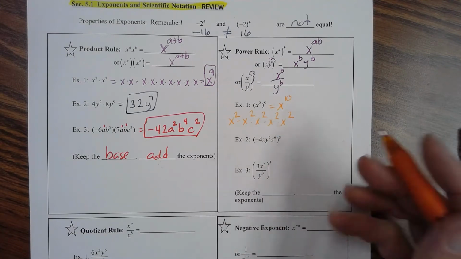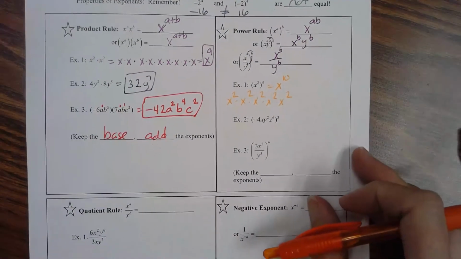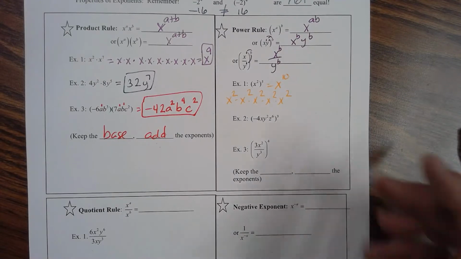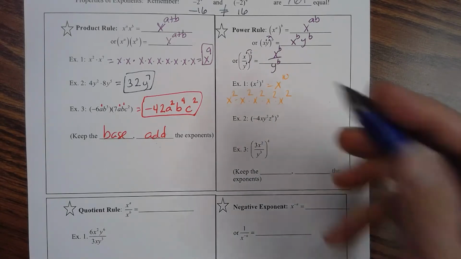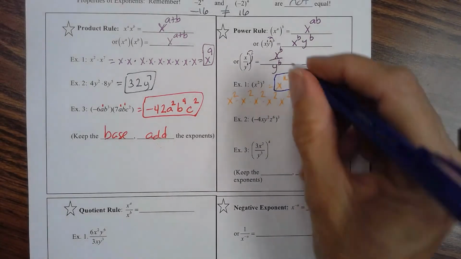So again, don't try and memorize these rules. Understand why these rules are the way they are. So here you had to be very careful in example 2. And the reason why I had to be very careful in example 2 is because of that number.